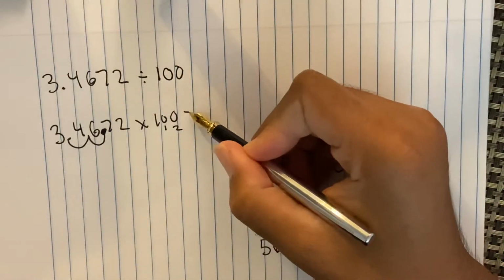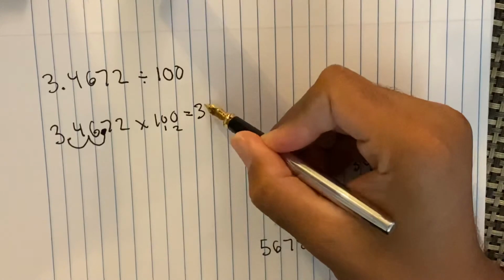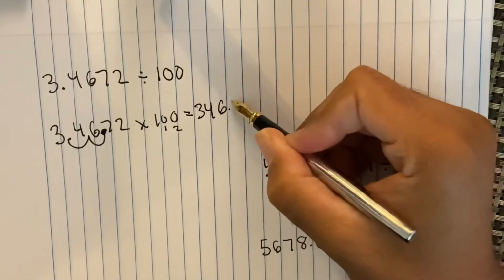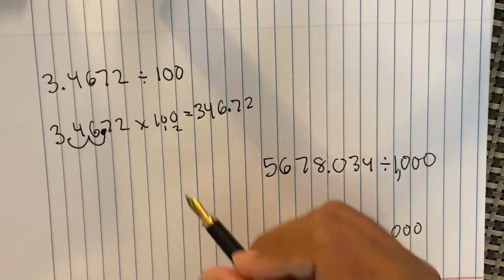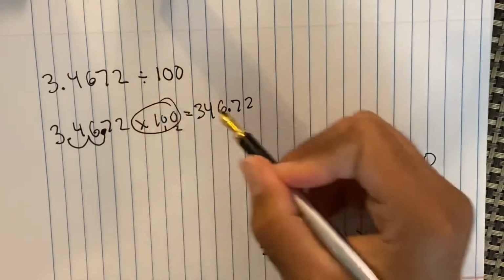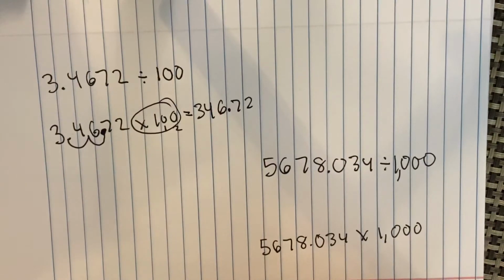So then we look at the answer, 346.72. Okay? We have a new spot for the decimal point because we multiplied by 100. Our number got bigger by 2 spaces.